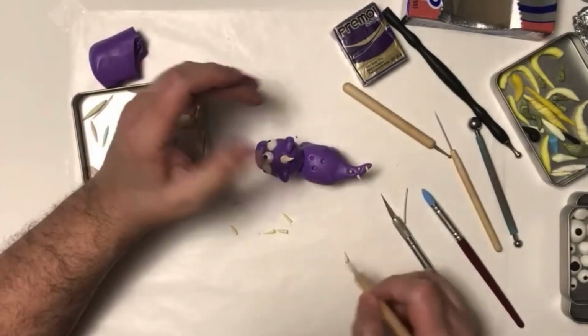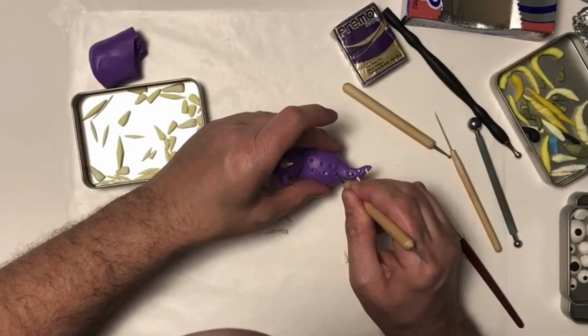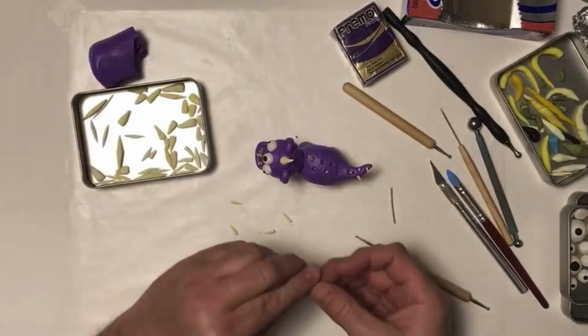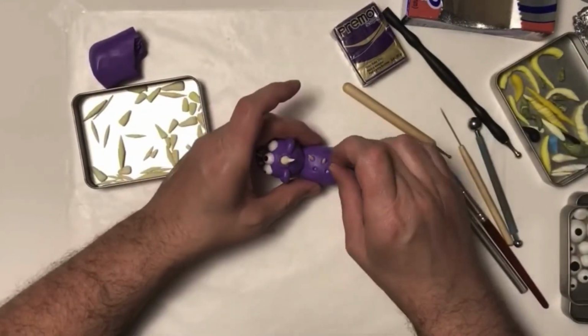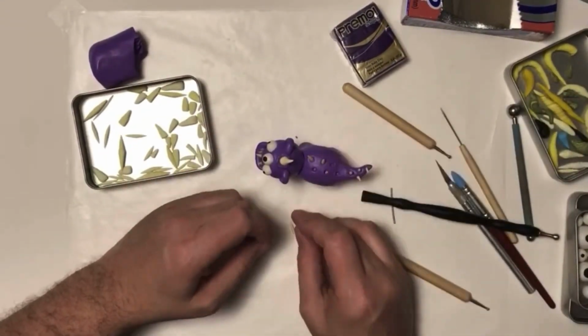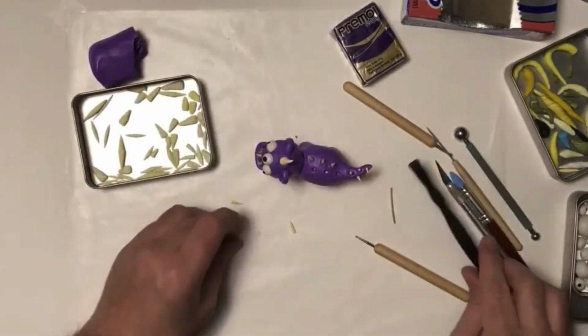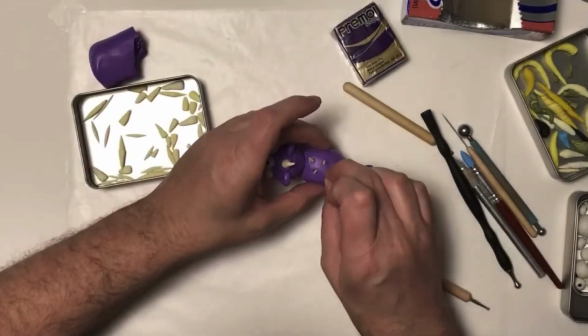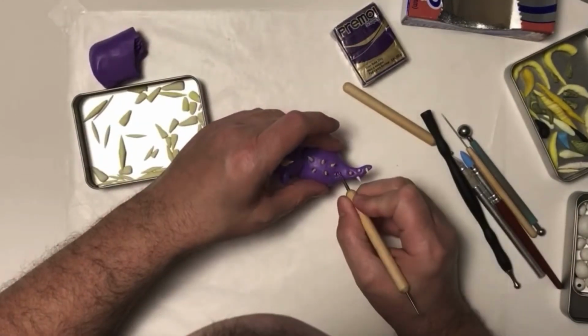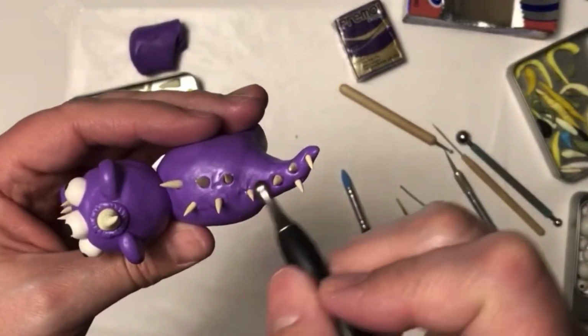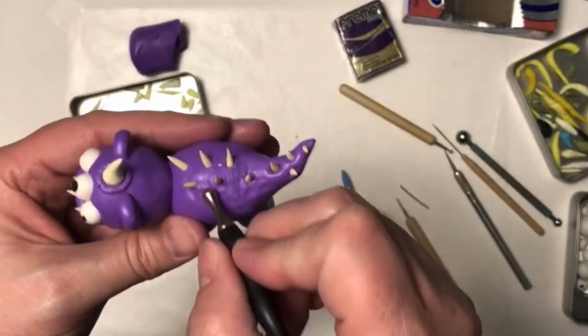But I used a small ball tool to give me a little area to push them into, so they would slide into there. And then I just took my other ball tool to smooth them in, to get that clay to be pressed against there so it forms, so I didn't get any of these falling out later on. Got a little bit of a close-up here to see how I did that.